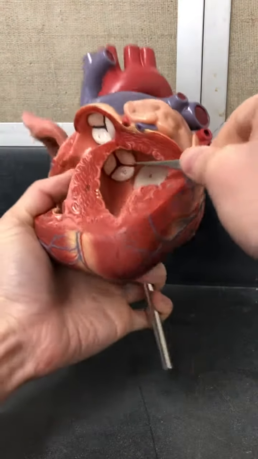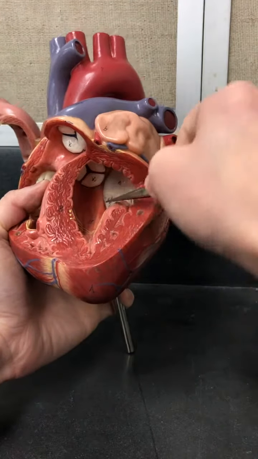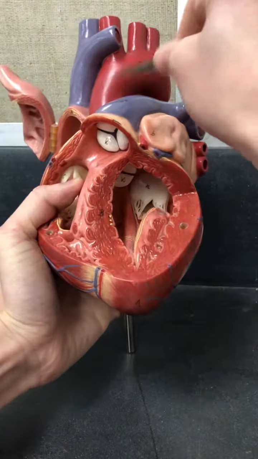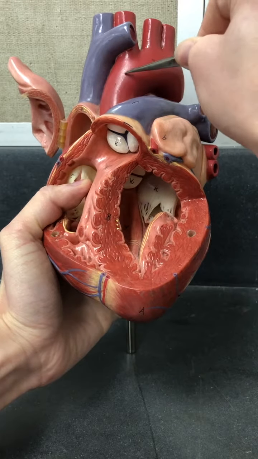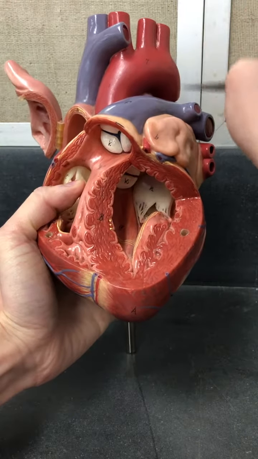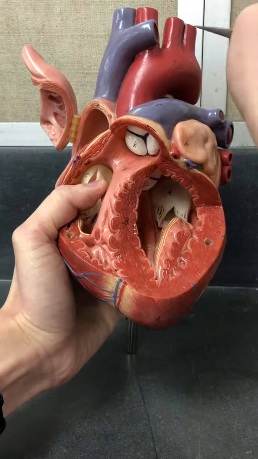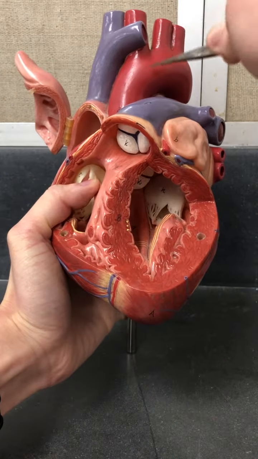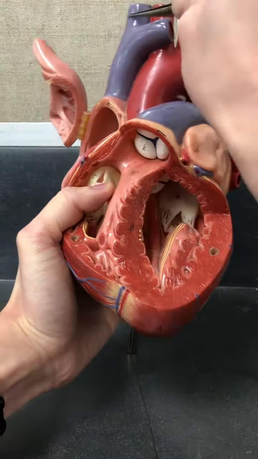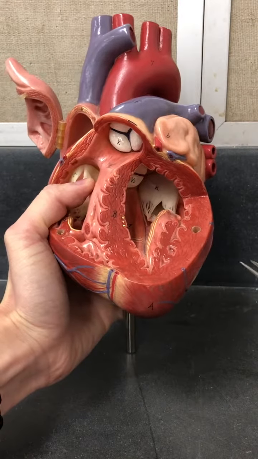The blood then exits through the aortic valve into aorta. So this is ascending aorta, aortic arch, descending aorta. Okay, we're not going to worry about these vessels because right now just know this is aorta. We're going to learn about these vessels in the next unit.